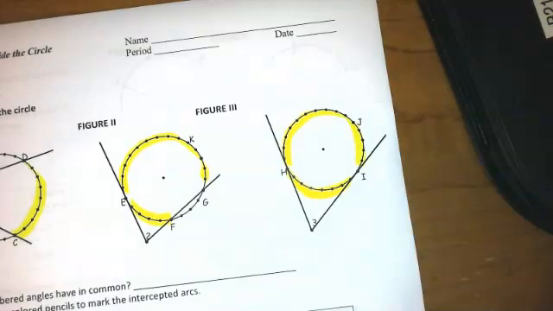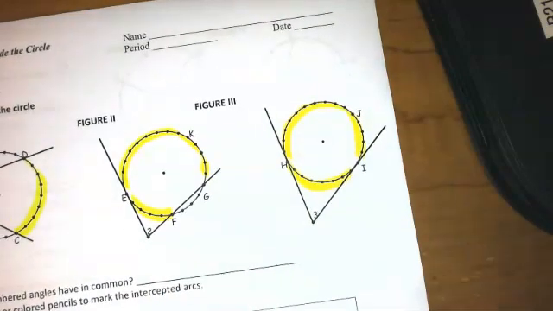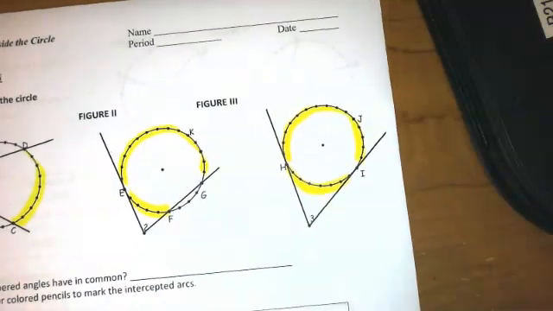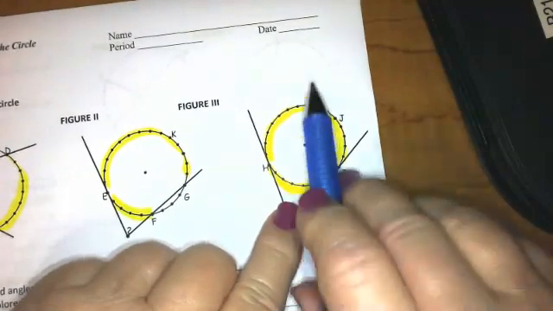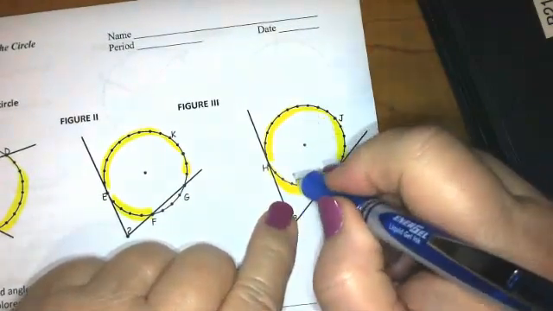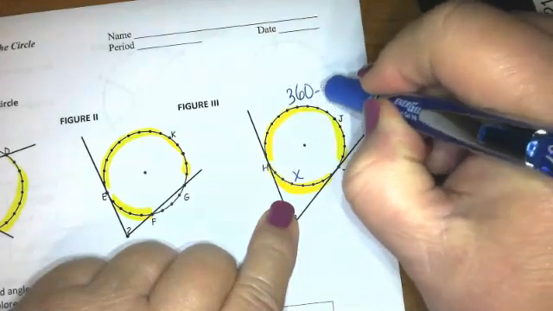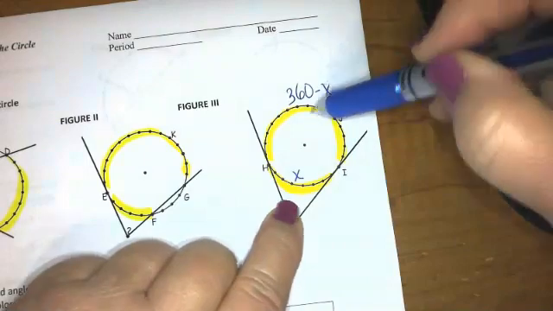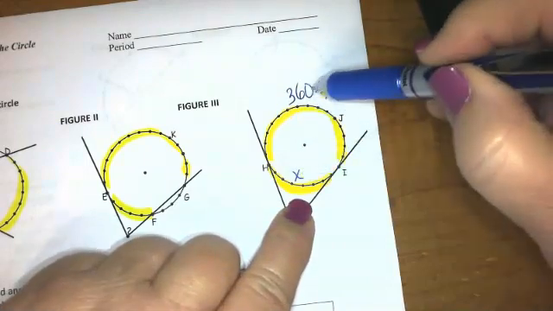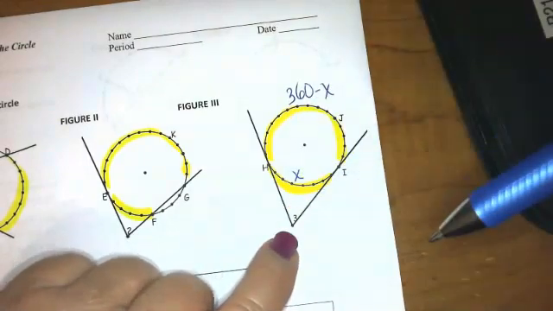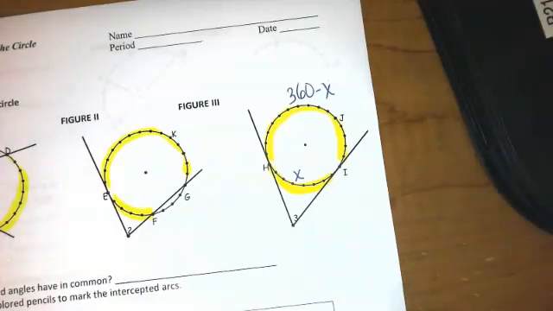Important thing to notice about this last picture is my two arcs put together add up to 360. So when we're talking about finding these arcs, we're going to call one of them X, and we're going to call the other one 360 minus X, because these two arcs together add up to 360. And we'll talk about how we find that angle.